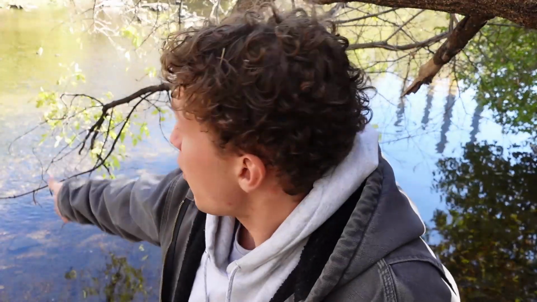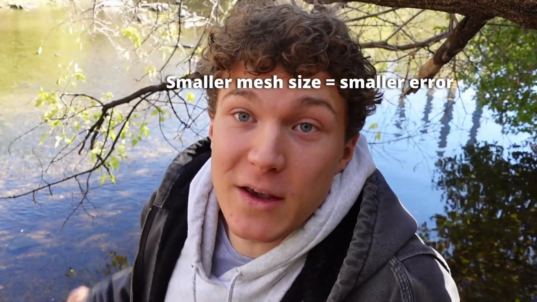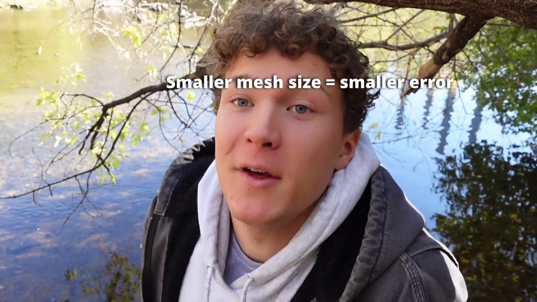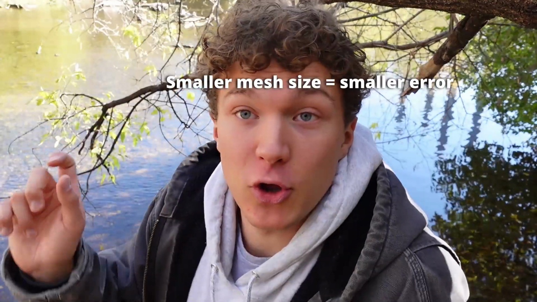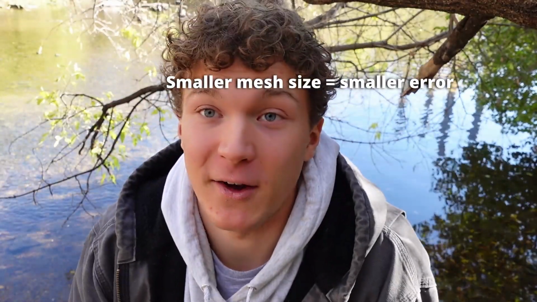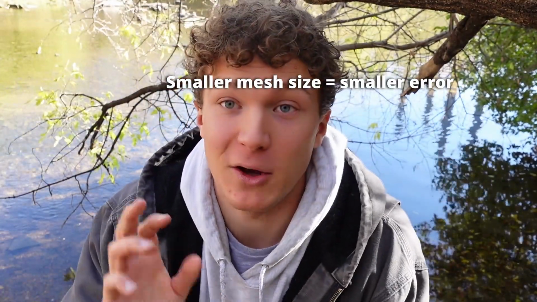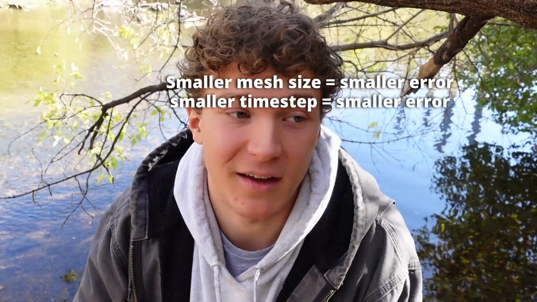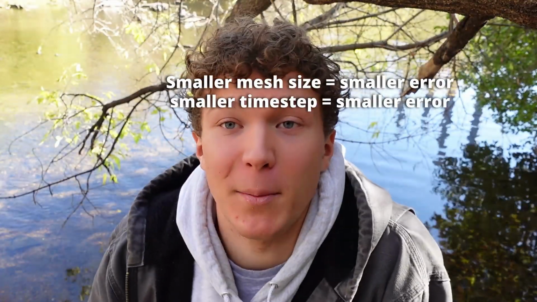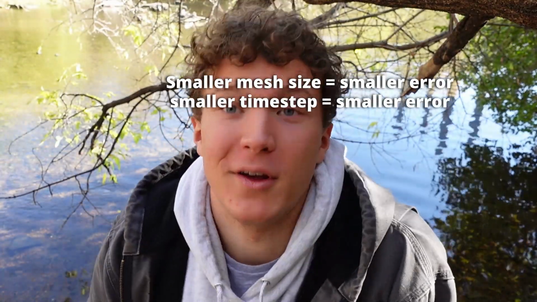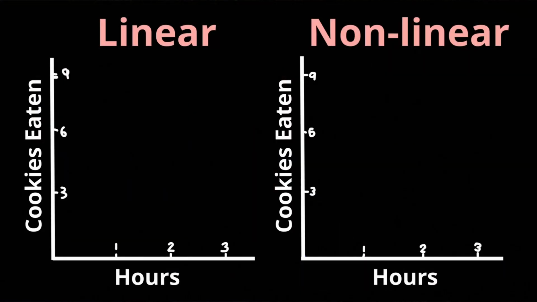These error terms are proportional to how finely we cut up this fluid mesh. So with smaller mesh grid points, we have less error, and it's also proportional to a thing called a time step, which is pretty much just saying how finely we cut up this solution of the Navier-Stokes equation. This is important because the Navier-Stokes equation is nonlinear. The cookie example that I gave earlier was linear, so it's easy to just figure out how many cookies I ate.